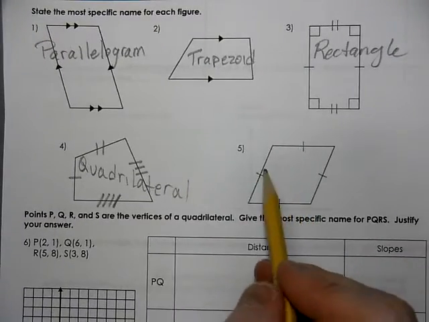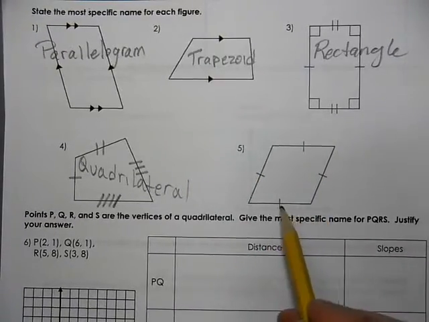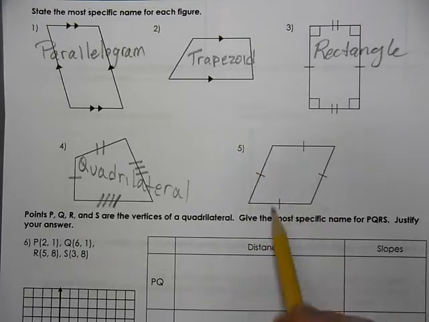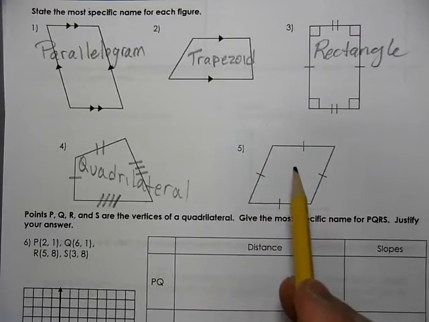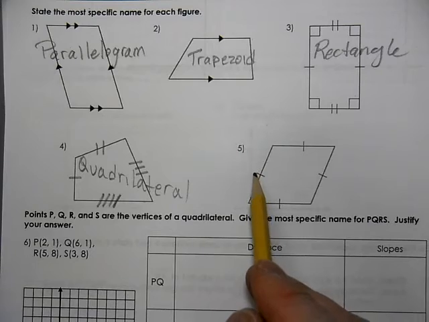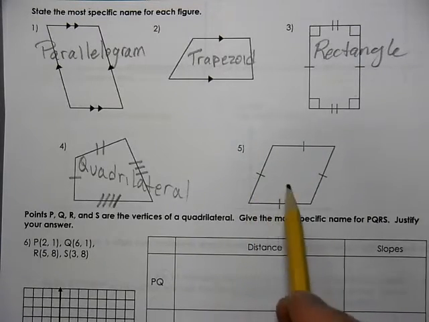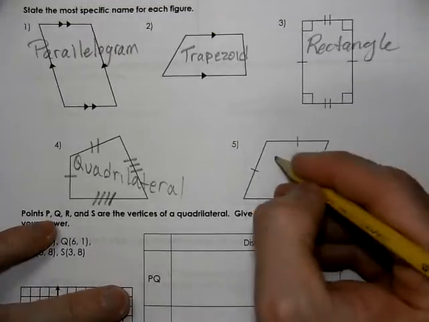This last one, we have four sides that are all the same shape. Since it has two sets of opposite sides congruent, we know that it's a parallelogram. But we also know, because the consecutive sides are also congruent, that this is a rhombus.